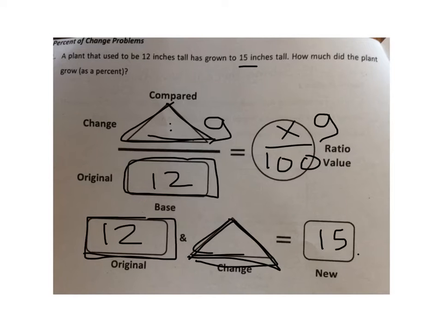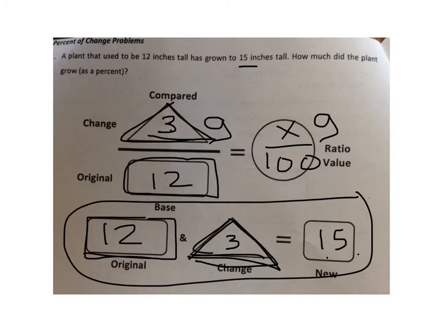12 and what gives us 15? If it was 12 and is now 15, you should be able to figure out that it must have grown 3 inches. So it changed 3 inches. In other words, it grew 3 inches. So that number gets put up right here. We figured out this on the bottom, and now we can put it in the top.